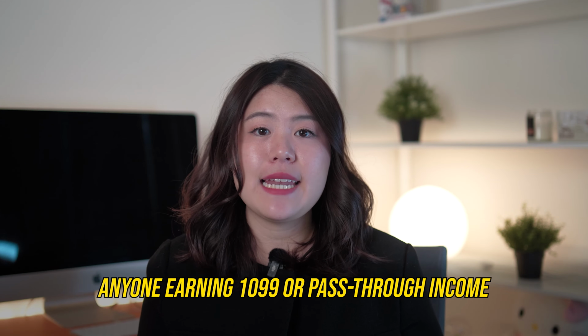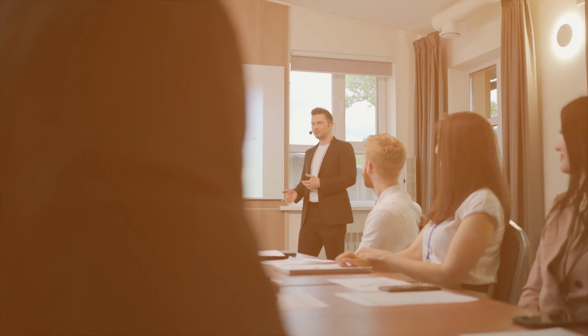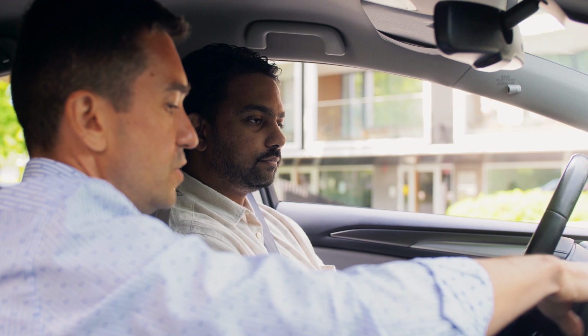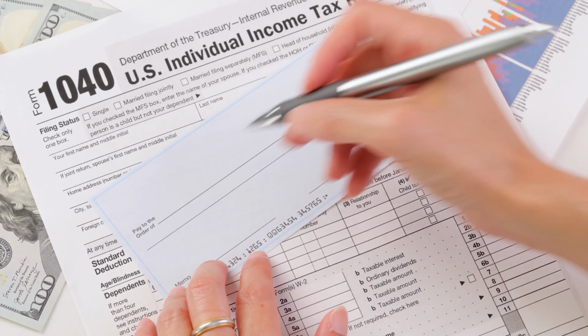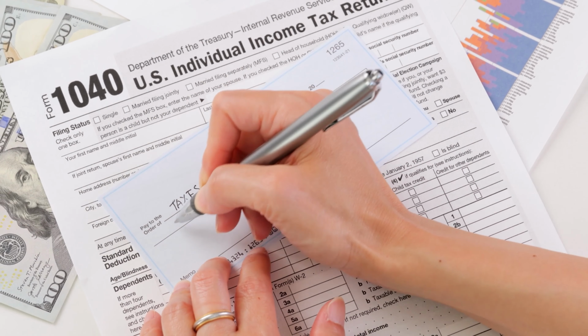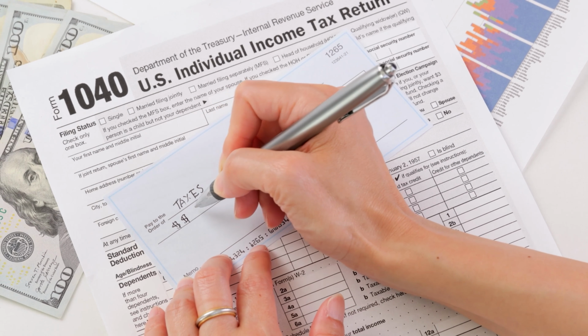Anyone earning 1099 or pass-through income. Pass-through income simply means the business itself does not pay income tax. Instead, the profit passes through to the owner's personal return. Because of that, the owner must pay quarterly estimated taxes to cover what would normally be withheld by an employer.